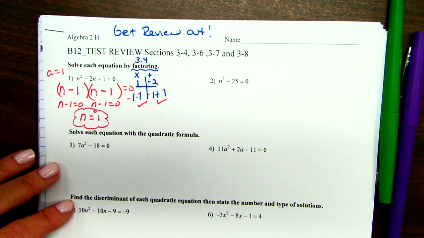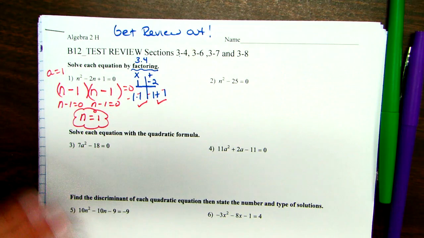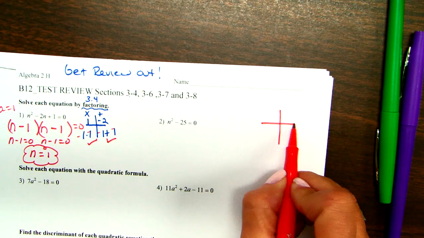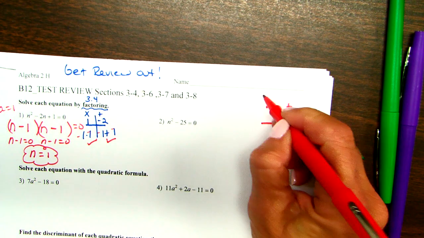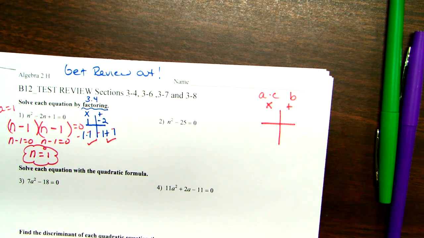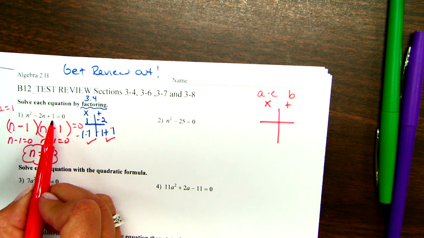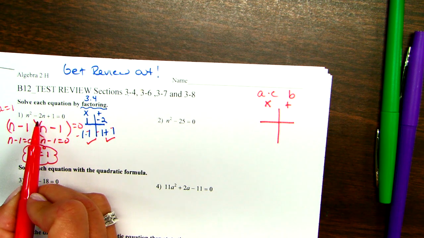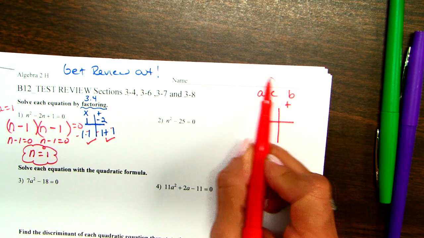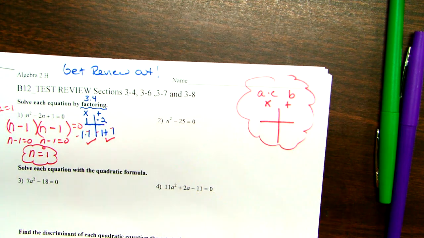Say it again. Mm-hmm. So when you make your chart, you need to go back over it. Go find those notes. But it's A times C goes here. So A was 1, C was 1. And then the B value is the negative 2. This is the chart. This is how you make it every single time.